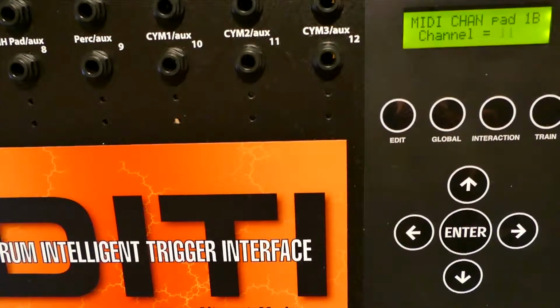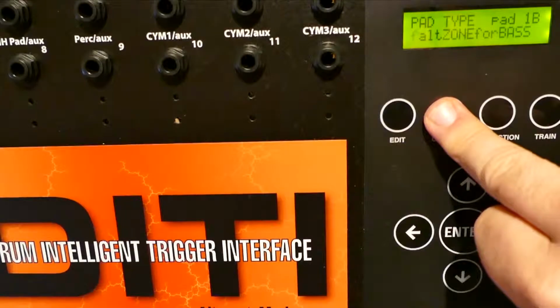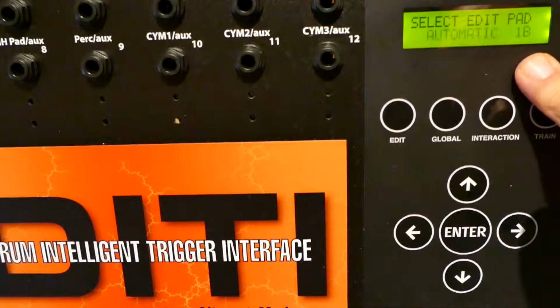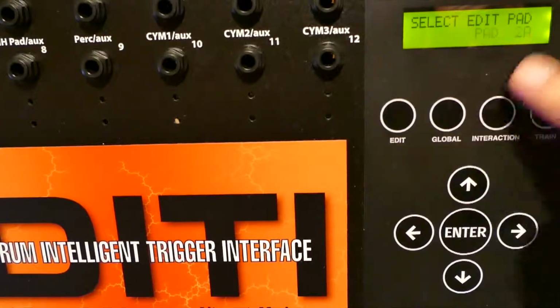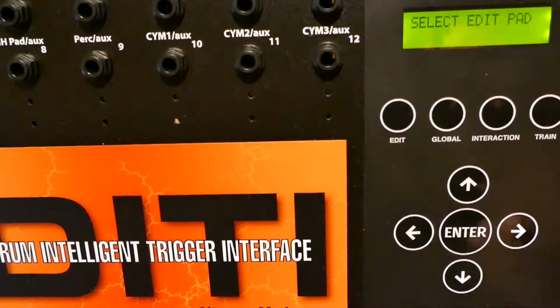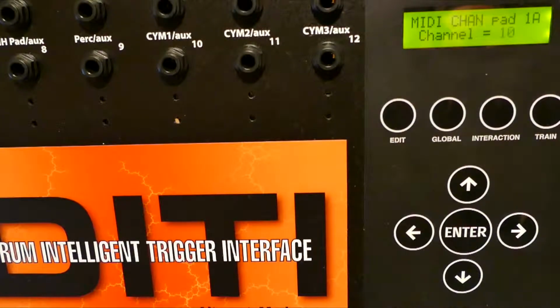And now also notice that on the top right, you see 1B, and you can't change that. That's because it's established here, where you are the global edit for pad A or pad B, 2A, 2B. However, if you have it set to automatic, and you've already established your pad types, when you go here and you strike one of the triggers, it will automatically jump to that trigger. And that is really good and fast when you want to do editing in the MIDI department.